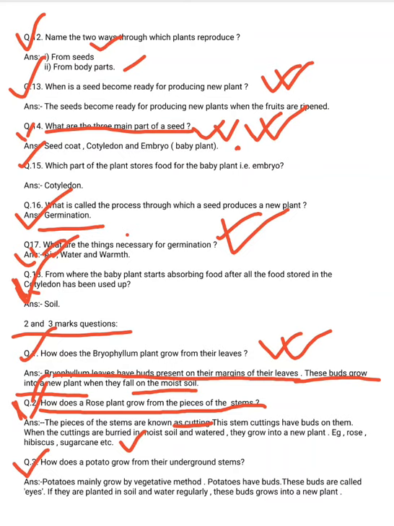Potato mainly grows by the vegetative method, so potato does not grow from a seed. Potatoes have buds, and these buds are called eyes. If they are planted in soil and watered regularly, the buds grow into a new plant. Okay, this is not so necessary.